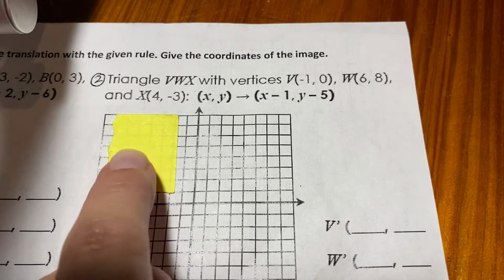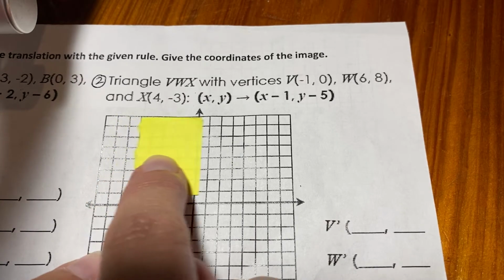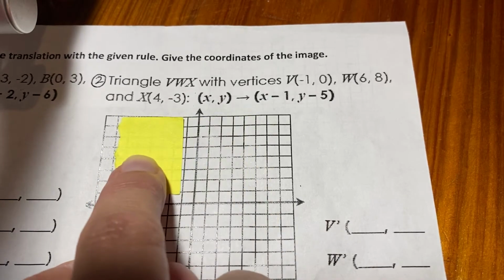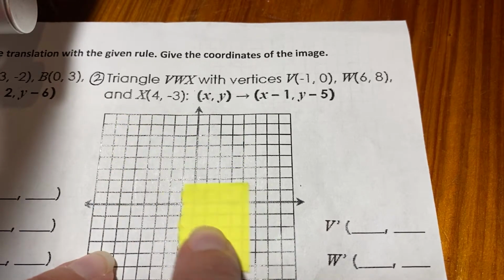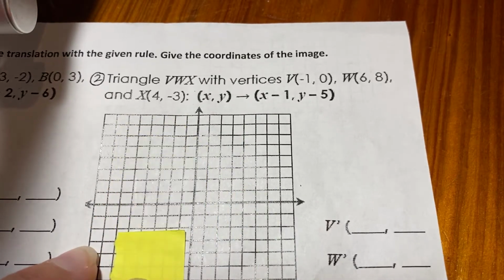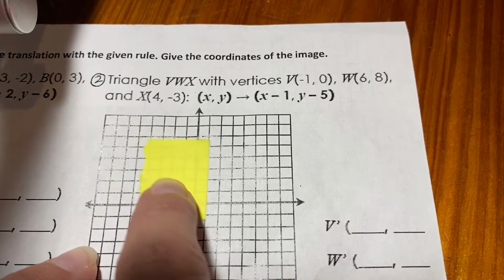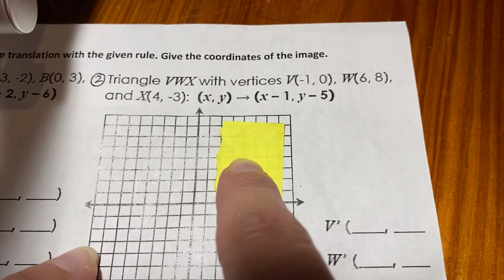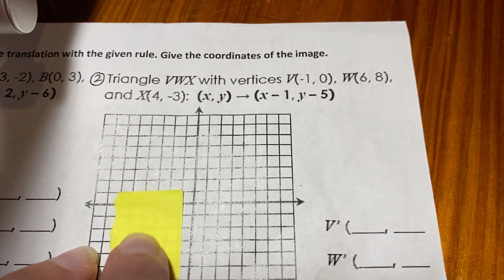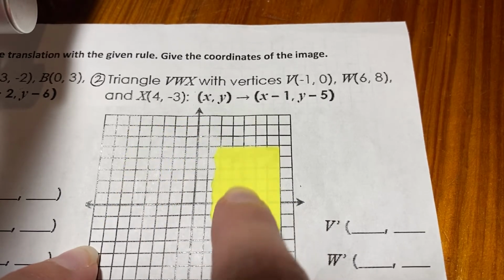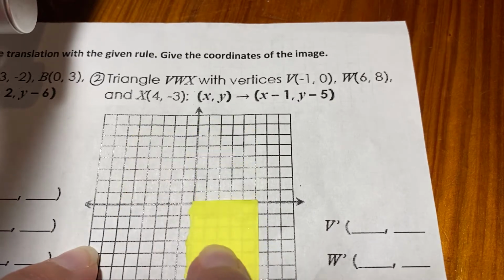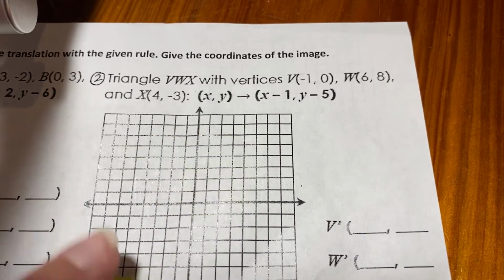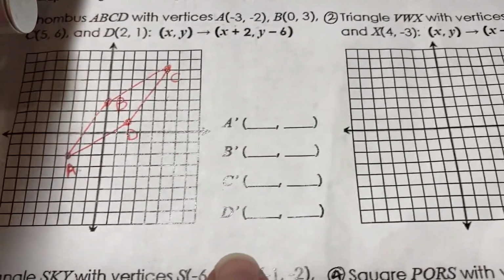A translation is simply when the image slides to a new position in the coordinate plane, okay? So it may start here and slide diagonally. It may start here, slide horizontally. There's another diagonal. There's a vertical movement. But the shape of the image does not change, okay? All right, so let's look at this one right here as an example.